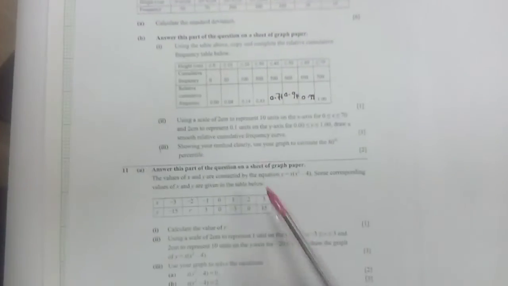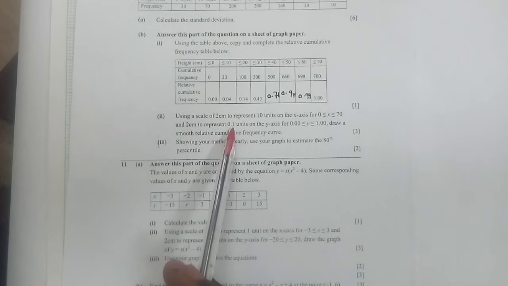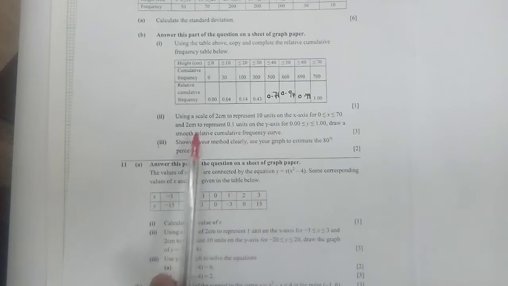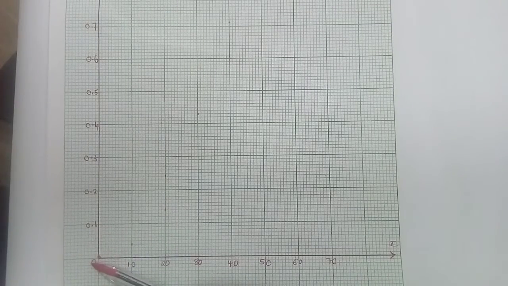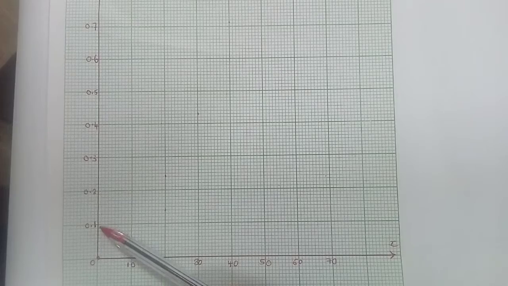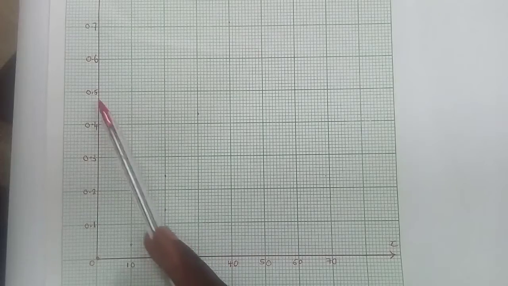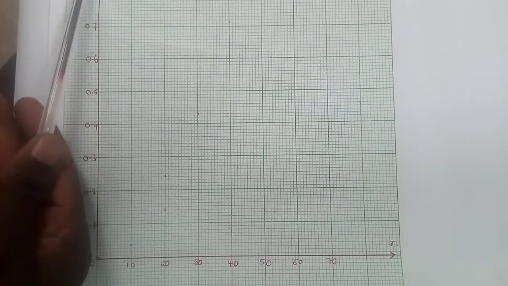And for the y-axis, they have said we should be moving 2 centimeters to represent 0.1 units. So it will be like this: from 0, your first number should be 0.1. Next, it will be 0.2, 0.3, 0.4, 0.5, up to 1.